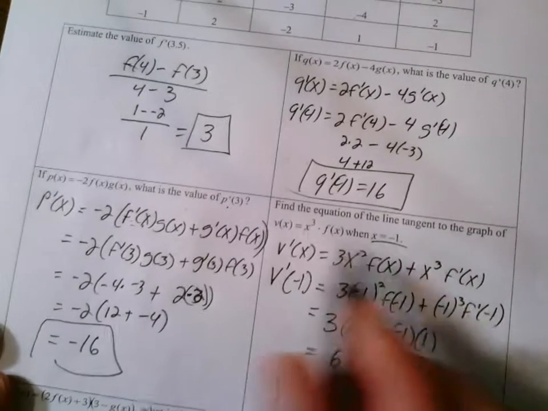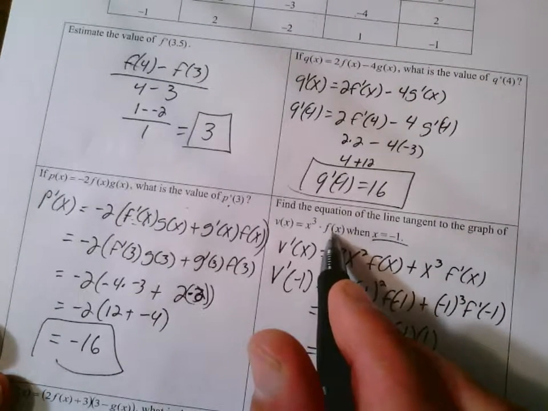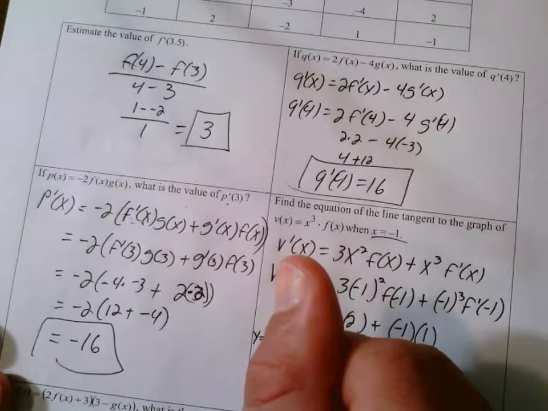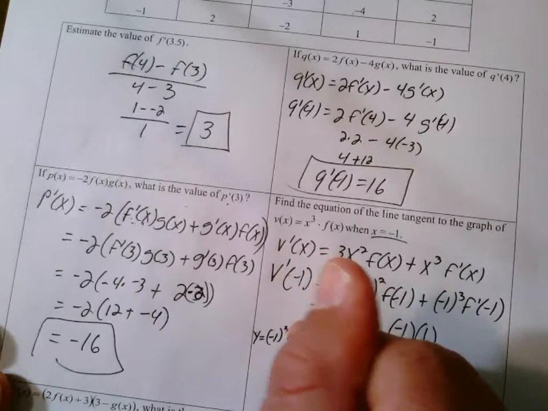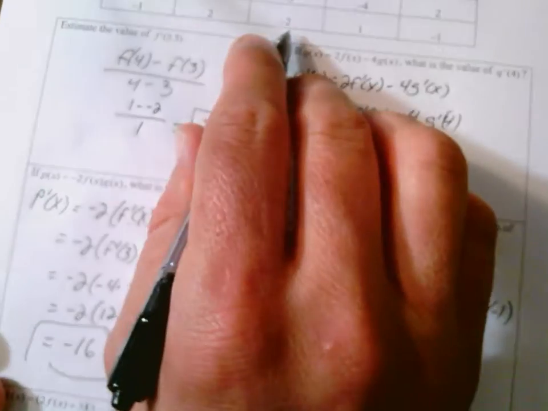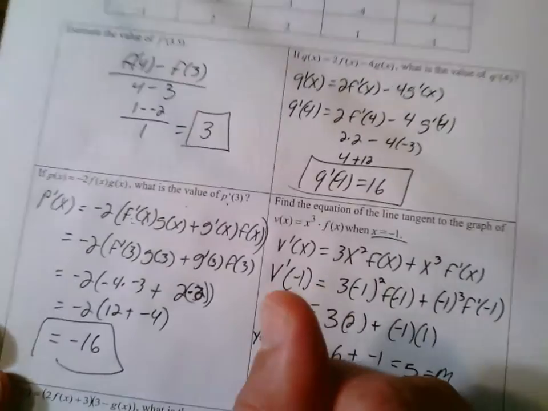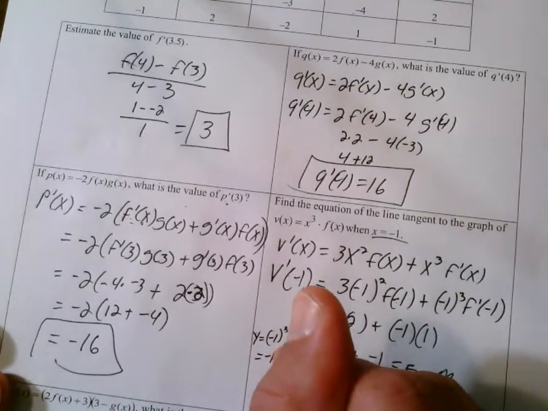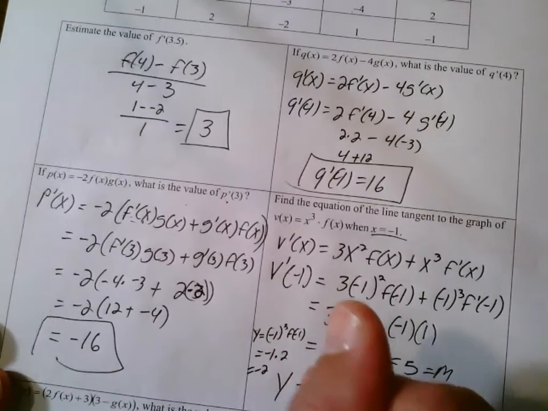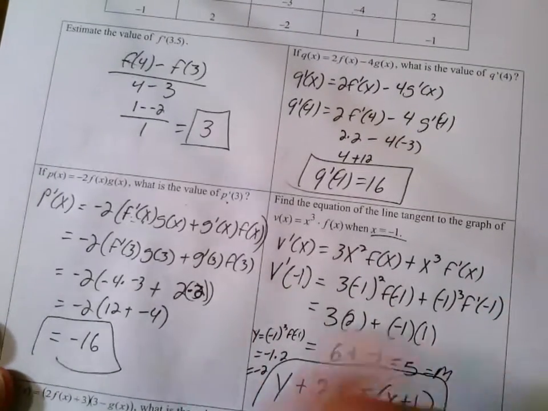Y, I have to plug negative 1 in here, so I get negative 1 cubed times f of negative 1. Negative 1 cubed is negative 1. F of negative 1 is 2, equals negative 2, so y plus 2 equals.